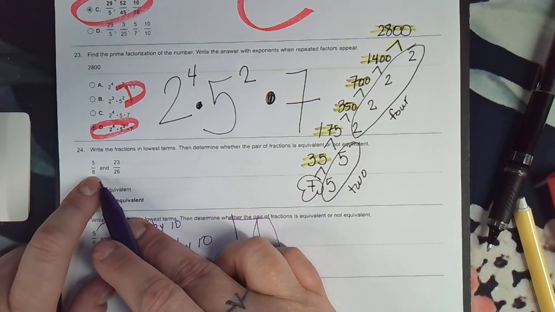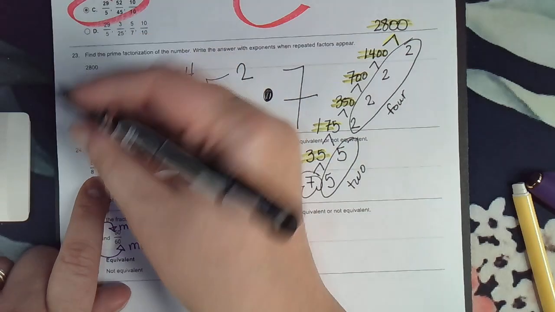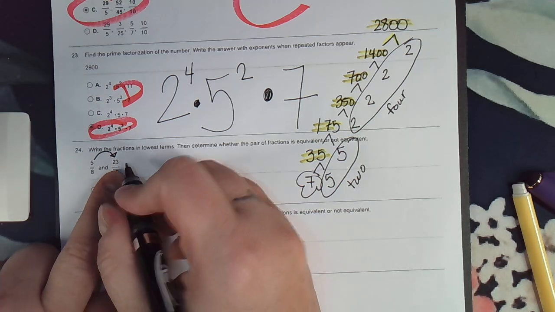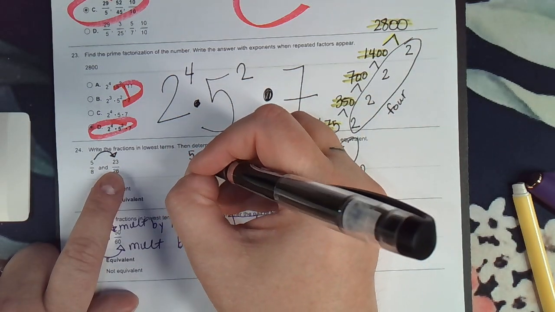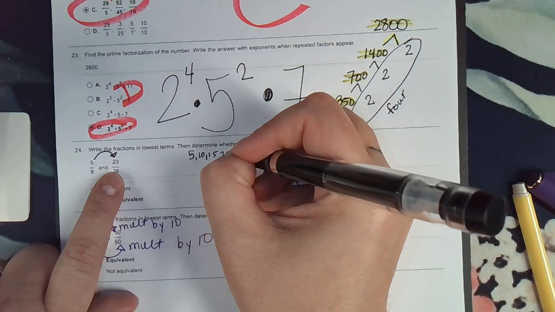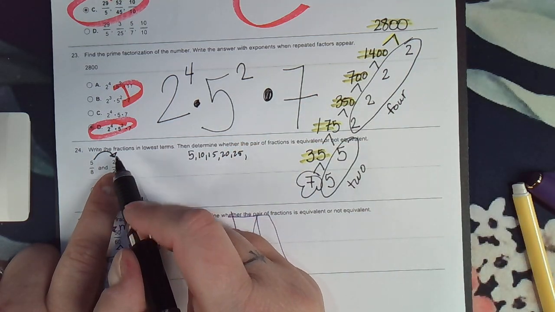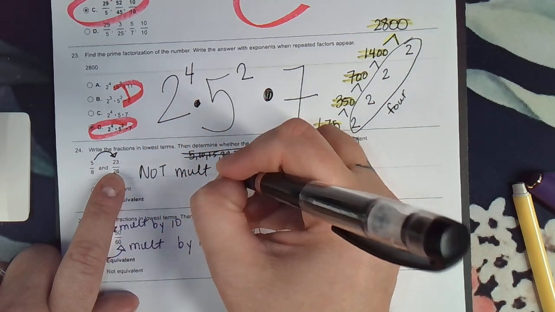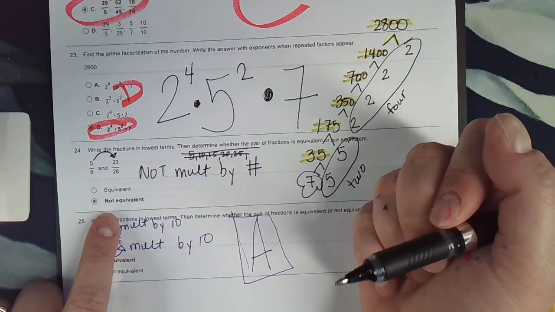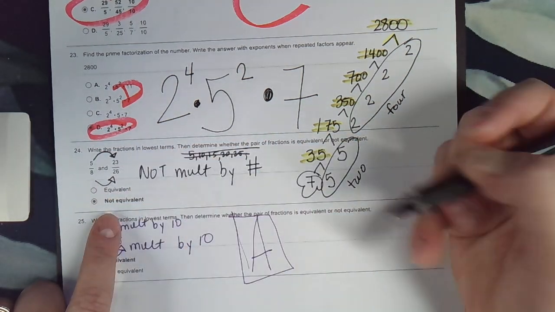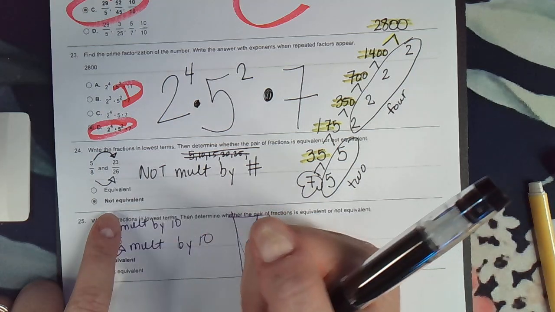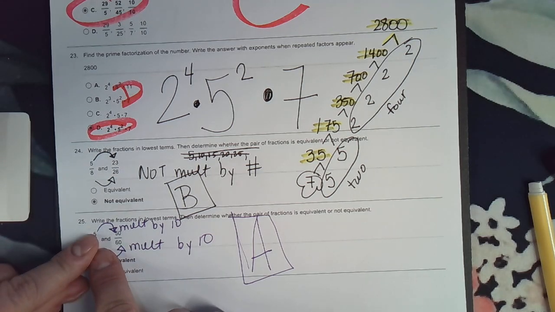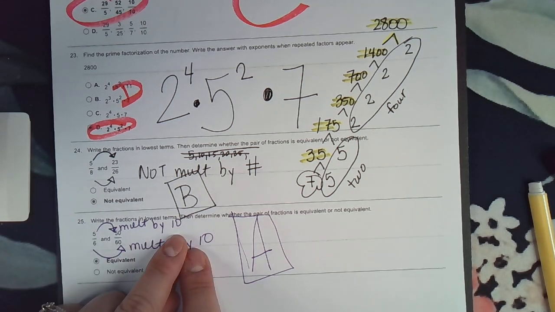But let's check number 24. Is there anything that I can multiply 5 by to get 23? Nah, because remember, multiples of 5 are like 5, 10, 15, 20, 25. I did not say 23. So I cannot multiply by a whole number to get this 23. And I probably can't do it for the 26 either, because 8 times nothing gives you 26. So this is not equivalent. So you have to be able to get from one side of the fraction to the other fraction by multiplying by the same number.